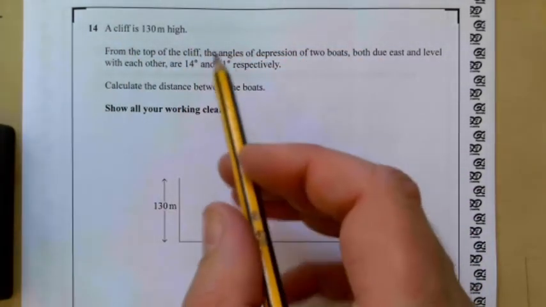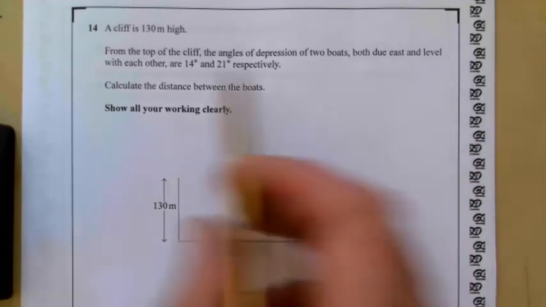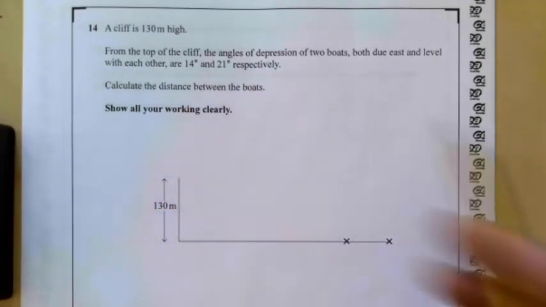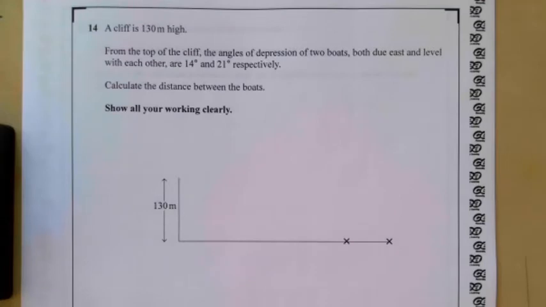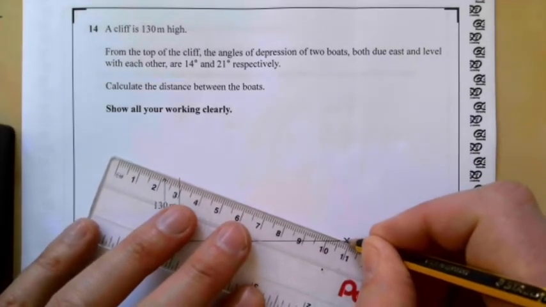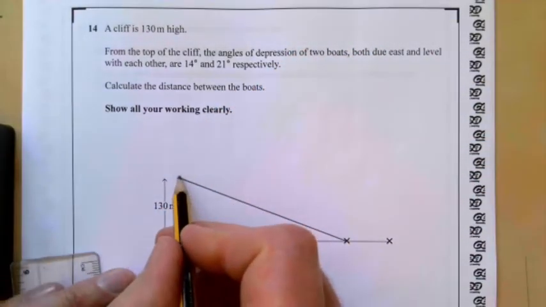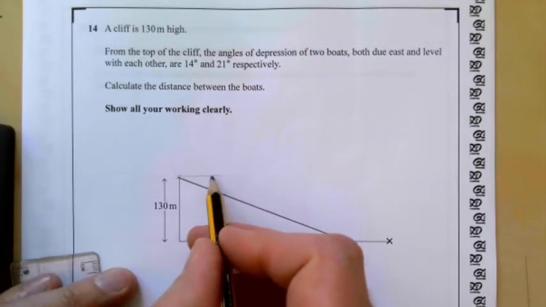Question 14. A cliff is 130 metres high. From the top of the cliff, the angles of depression of two boats, both due east and level with each other, are 14 degrees and 21 degrees respectively. Calculate the distance between the boats. The angle of depression is this angle here. If you're standing on top of the cliff, looking straight out, it's the angle that you need to look down.